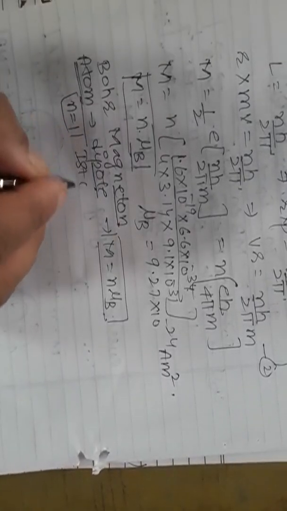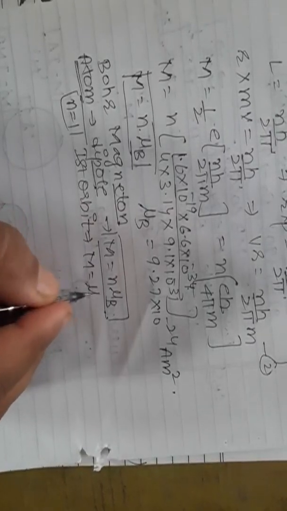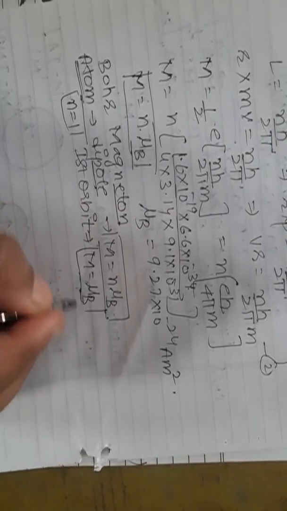If you put n equal to 1, it means first order. If you put here, you get m is equal to mu b. This is the definition of Bohr magneton: Bohr magneton is equal to the magnetic moment of an electron due to its orbital motion in its first orbit. Clear है बच्चे? It's most important, ये याद रखना.